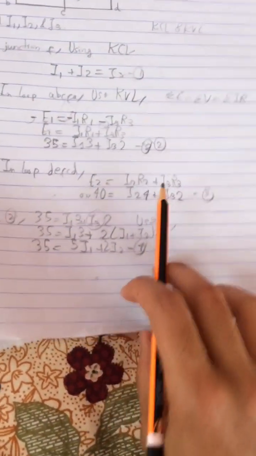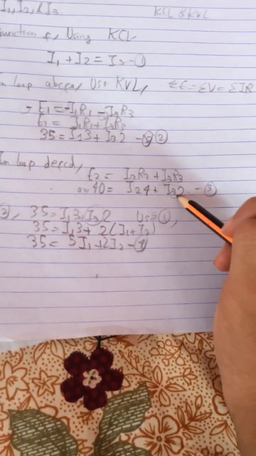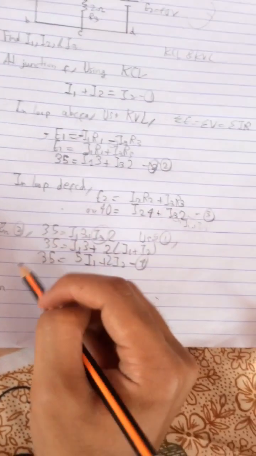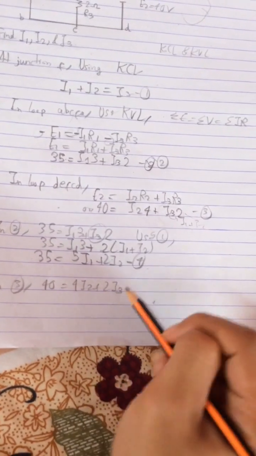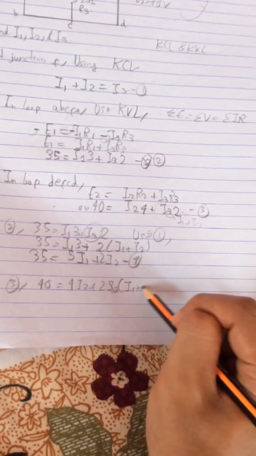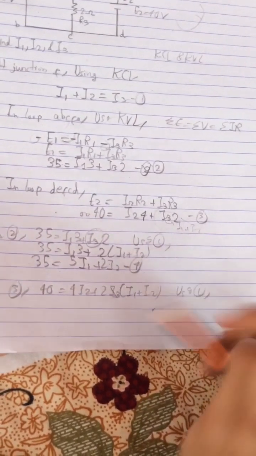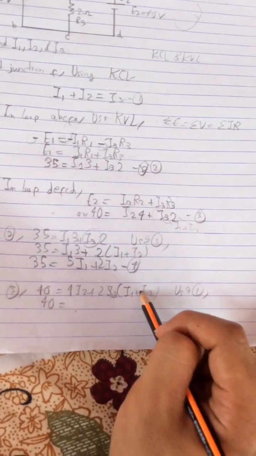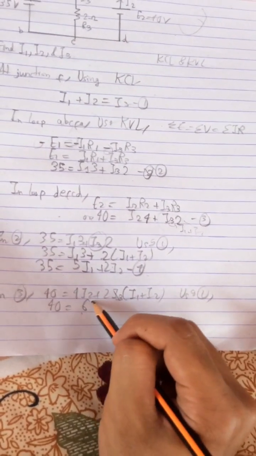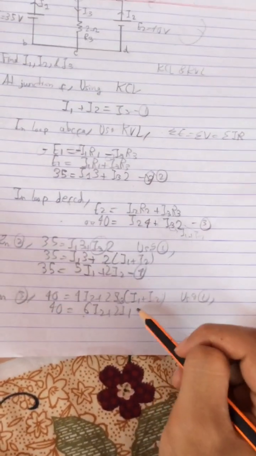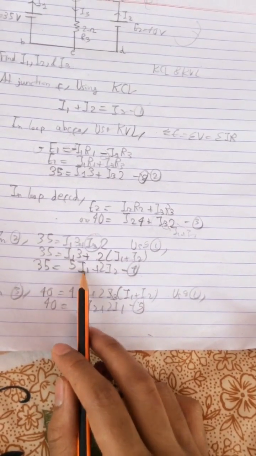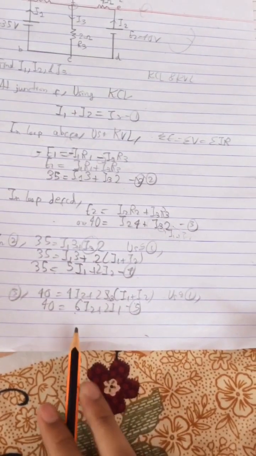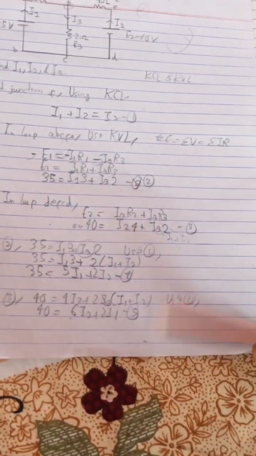In equation 3, we have I3. We can convert that to I1 plus I2. So let's do that. In equation 3, 40 equals 4I2 plus 2I3, but let's just replace that here with I1 plus I2, using equation 1. 40 equals 4I2 plus 2I2, that is 6I2, plus 2I1. Now we can see in equations 4 and 5, we have ax plus by equals c and ax plus by equals c, which is a linear equation.